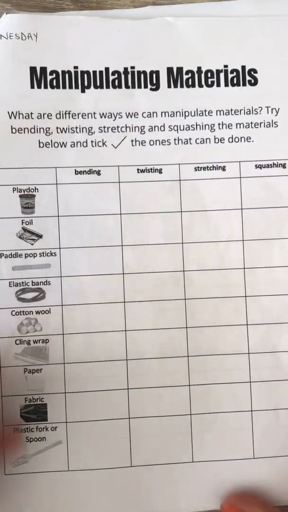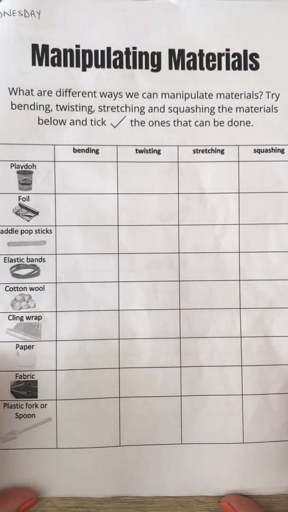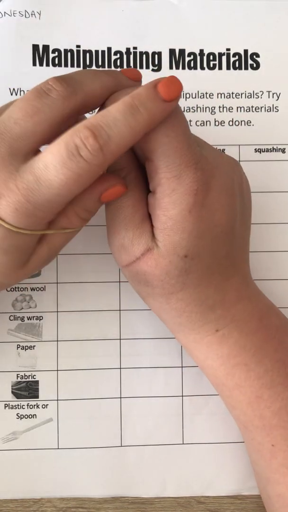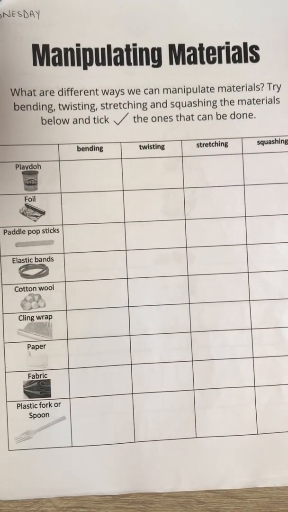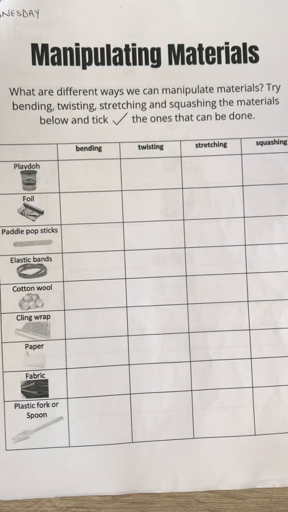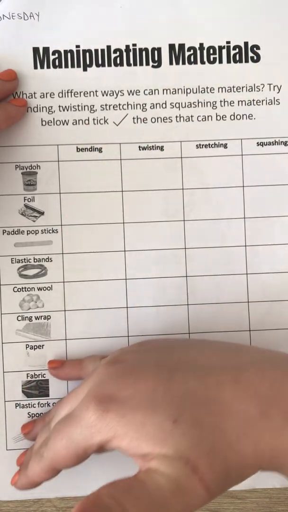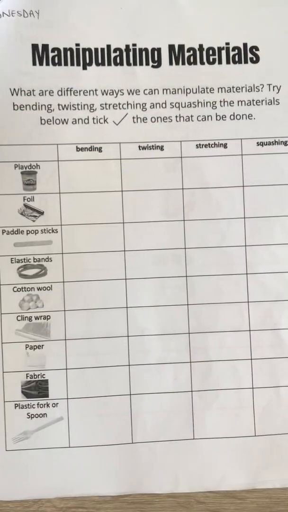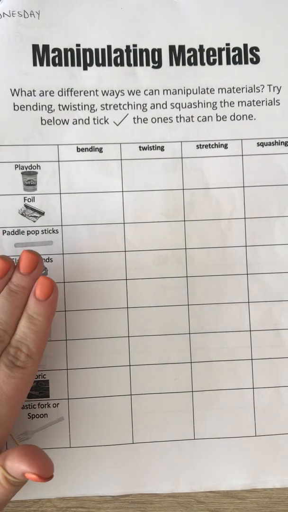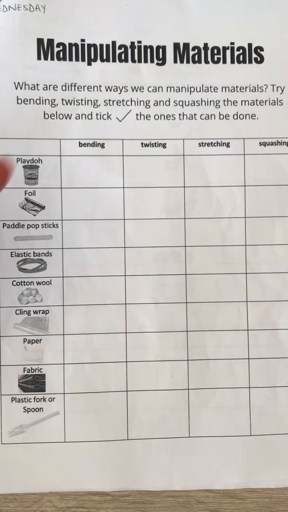Good, the next one says manipulating materials. What are different ways that we can manipulate materials? Manipulate just means to change the shape of the material. Try bending, twisting, stretching, and squashing the materials below and tick the ones that can be done. You don't need these, but if you have these, you can use them to answer. I helped with the first two, and the rest the kids had to do on their own, so that's exactly what I'm going to do with you as well.